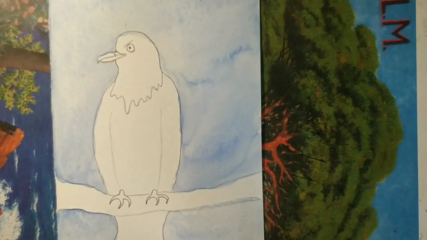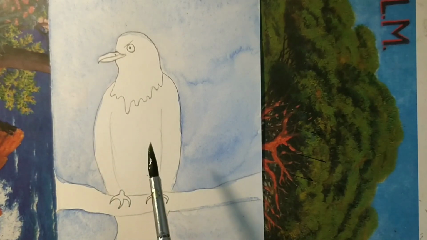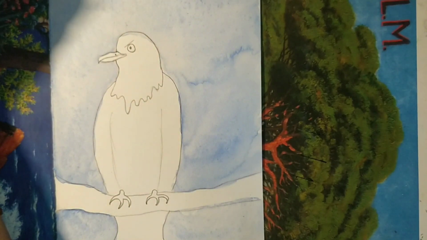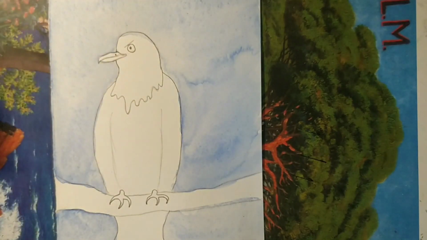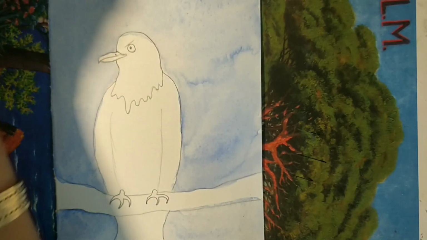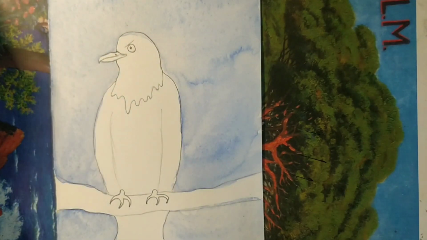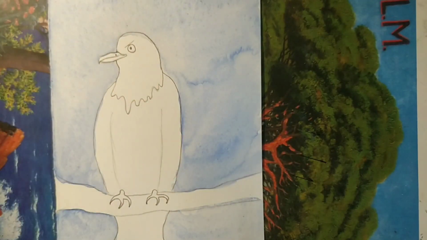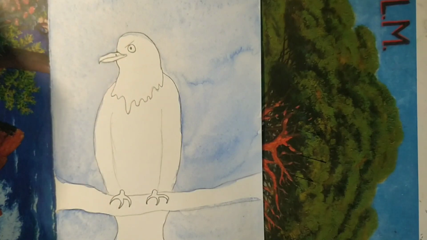So it's almost dried, and today I'm missing my hair dryer to dry this, and now I'm gonna work on the inside color of the eagle, bald eagle. I'm gonna use a bright brown color with enough water in my brush, because I don't want to make it look very dark. I want to continue with a nice shade of brown, but simultaneously I don't want it to look like a poster color. So I'm gonna dilute it nicely so that the transparency of the color is visible.